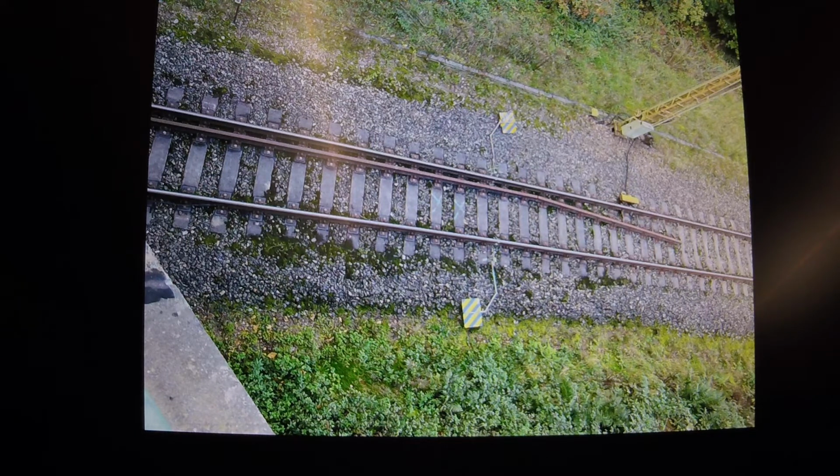From the position where the person who took the photo stood, you can see on the left a concrete structure. And I think it's clear that this is a bridge over the track. So this guardrail is placed here to prevent trains that derail from hitting the bridge structure.